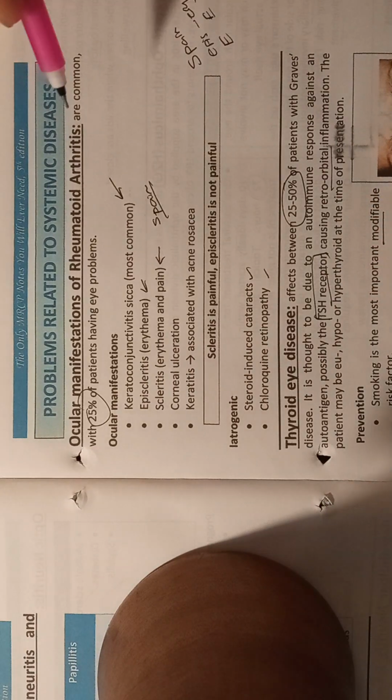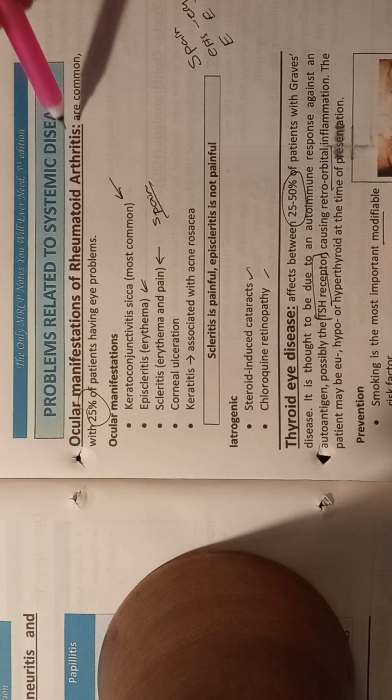Next topic is problems related to systemic disease, as in ophthalmological problems. Ocular manifestations of rheumatoid arthritis are common.